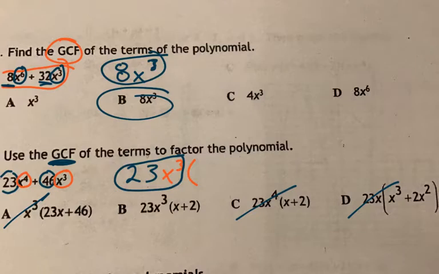How do I do that? Well, if I had 23x^4, follow the yellow there, and I divide by 23x^3, would I not just simply get x? Or if I take this times x, do I not get 23x^4? Okay, now there is a plus in between, right? If there was a minus, we would do a minus, but there is a plus.